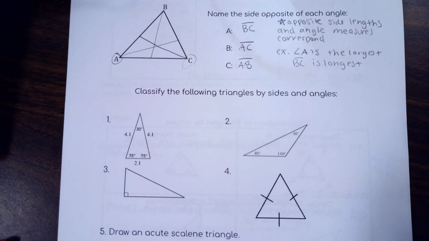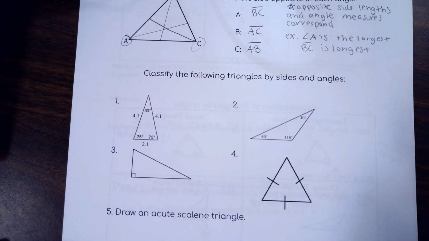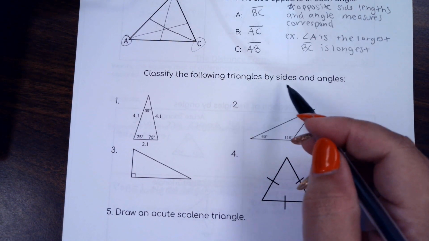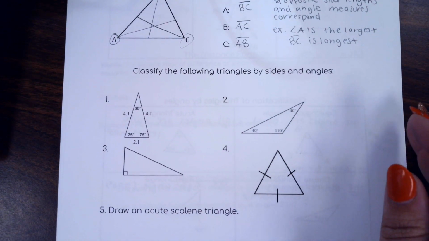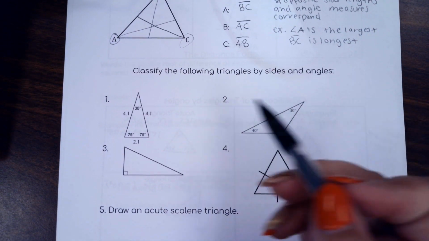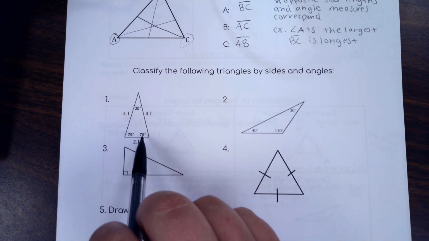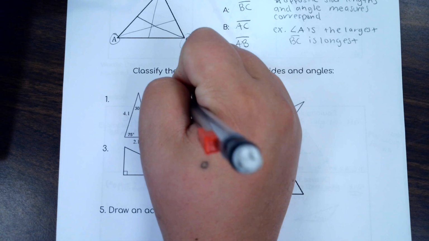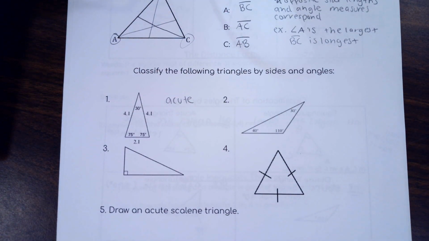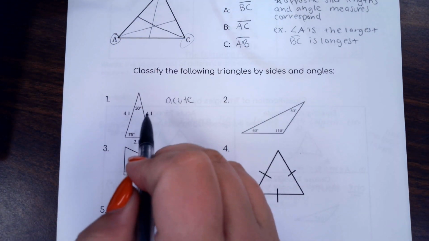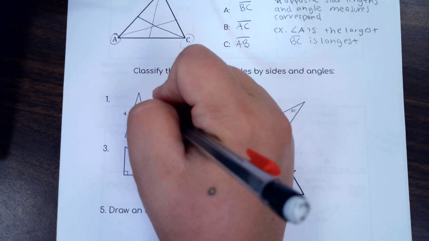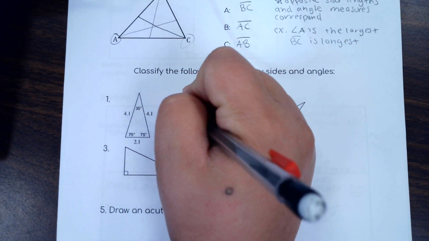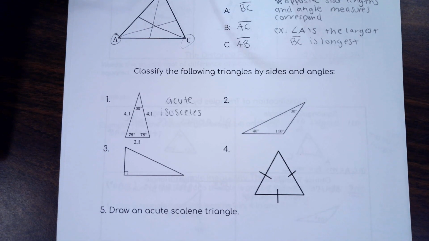All right, let's look at classifying these triangles by their sides and angles. Traditionally, you would see the angles word come first and then the sides. I won't be too picky with that, though. So let's look at the angles here. We've got 75, 75, and 30. Those are all acute, so we have an acute triangle. Now let's look at the sides. We have 4.1, 4.1, and 2.1. We have two equal sides, so that means it's an acute isosceles.